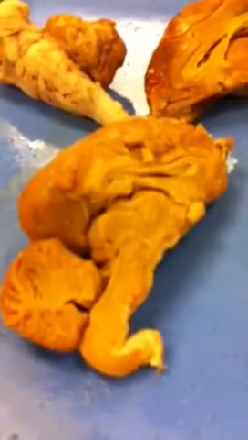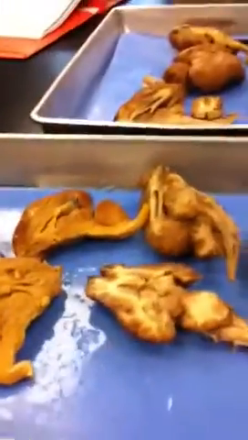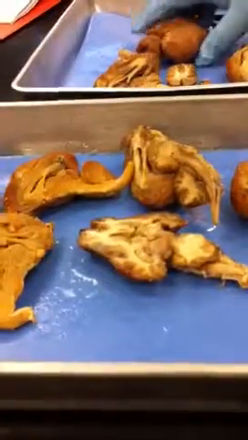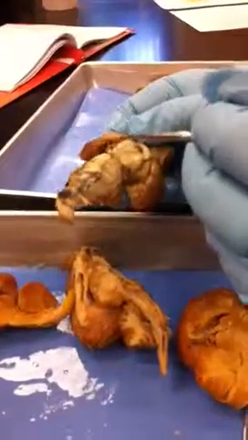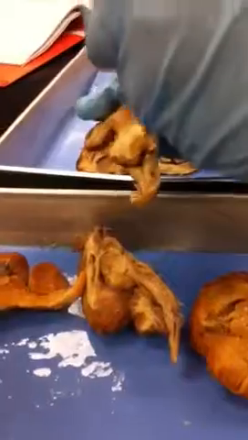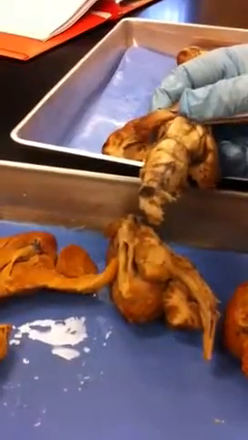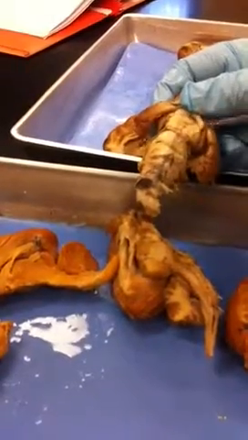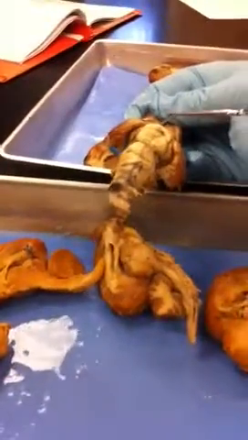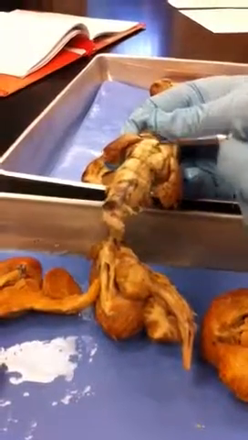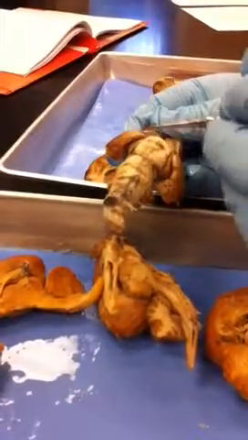Just know corpora quadrigemina. And so cerebral peduncles are just anterior to that corpora quadrigemina. So if you look in the midbrain at the corpora quadrigemina, the cerebral peduncle is this region right here. So here was our corpora quadrigemina on the posterior side, and here's our corpora quadrigemina on the anterior side. Remember, pituitary and mammillary bodies, and now we're in the midbrain and the cerebral peduncles there.